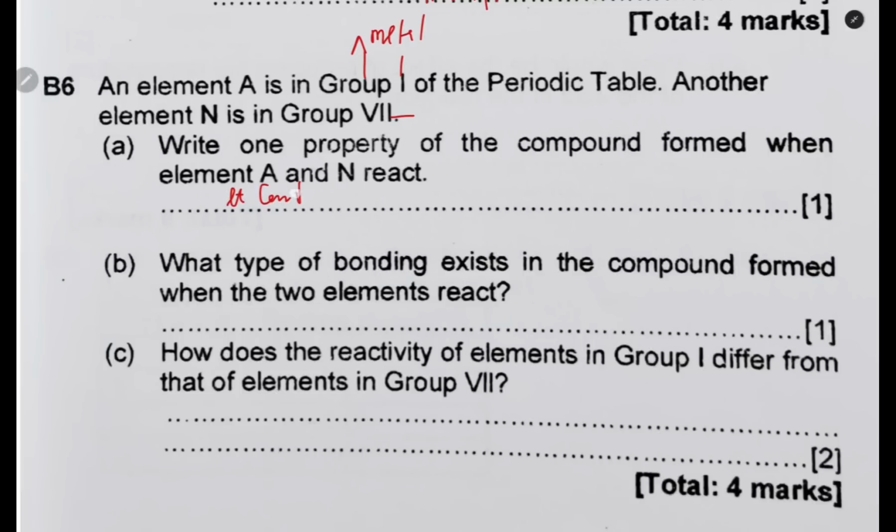So it conducts electricity in molten state. Also high boiling point and melting point. You can talk of also other properties. Okay. What type of bonding exists in a compound formed when two elements react? So this is ionic bonding or electrovalent bonding.